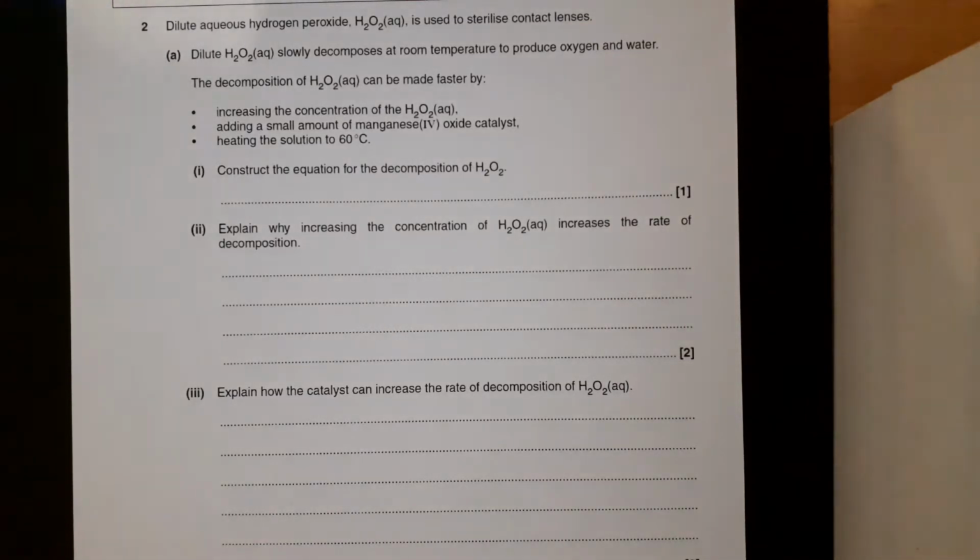Hi everyone, and welcome to the first of two videos going through some past exam questions on rates of reaction and the Boltzmann distribution. This video is going to have a few questions on rates of reaction, and then the second video is going to be all about the Boltzmann distribution. Okay. Right, let's have a look.